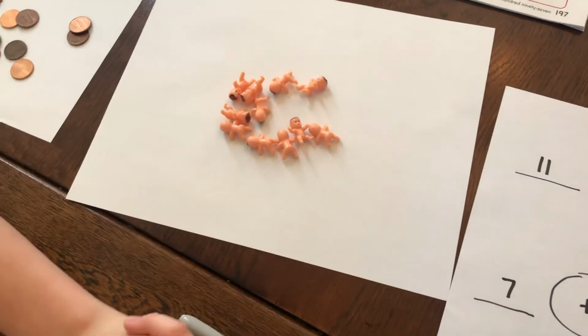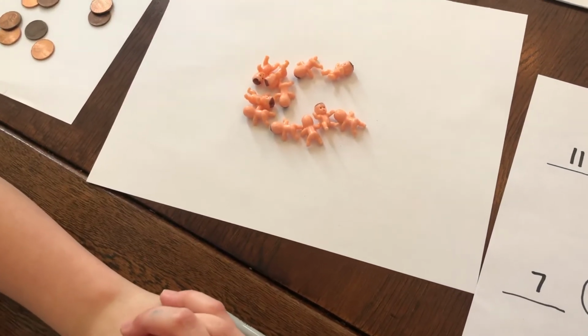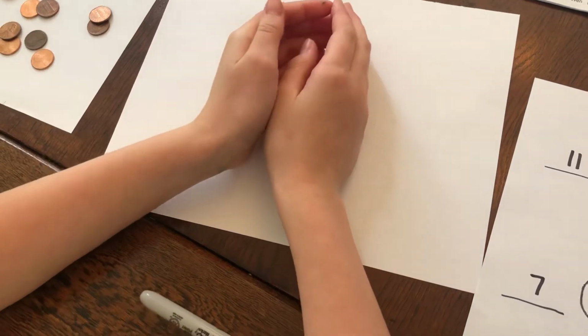But you know who doesn't have anything back is Blake, because you stole his little tiny plastic babies.